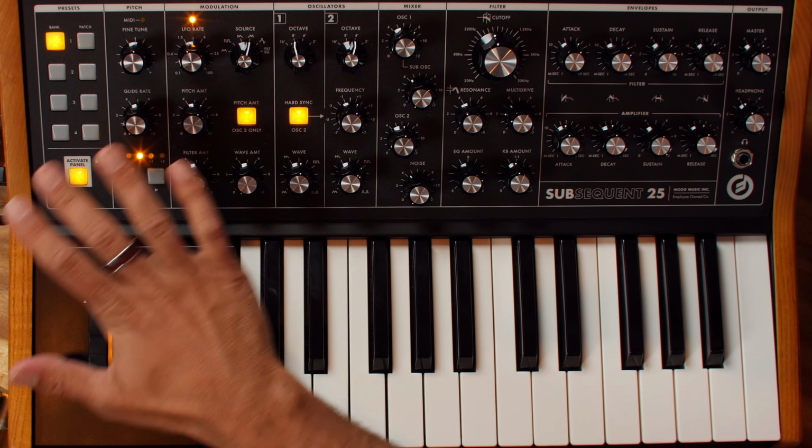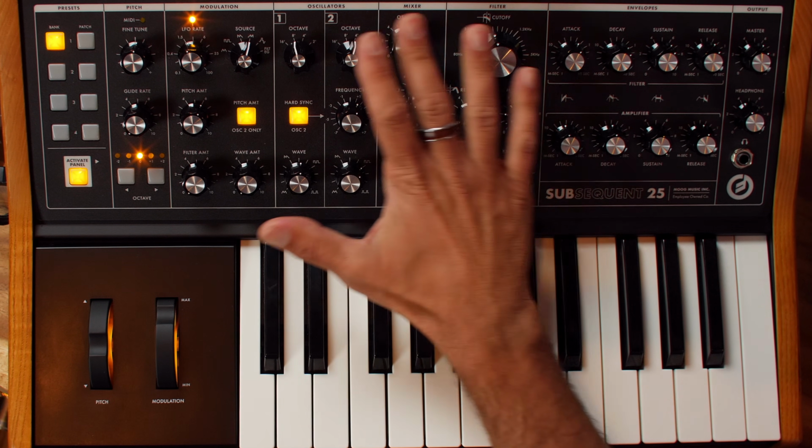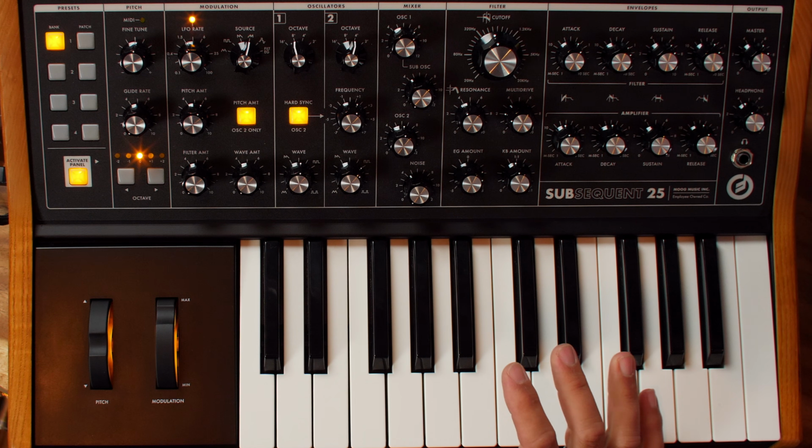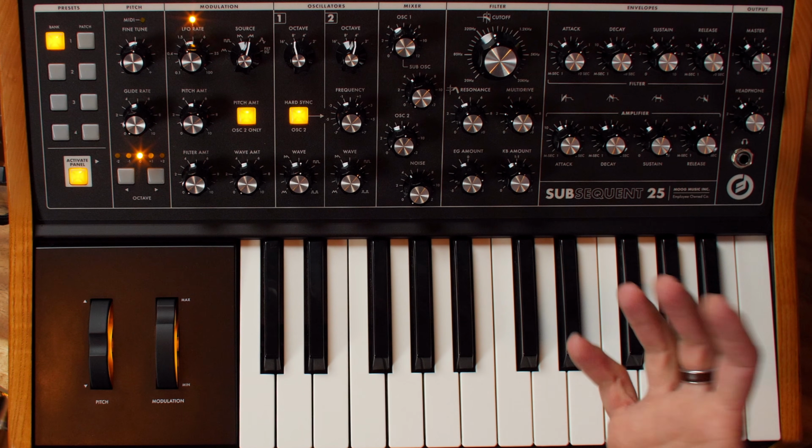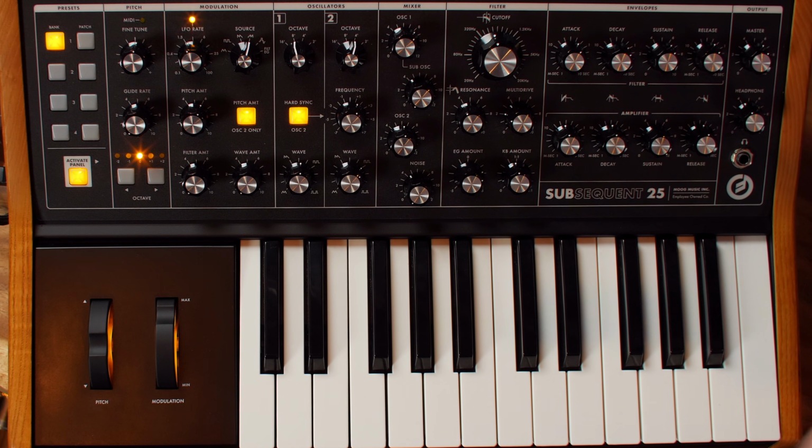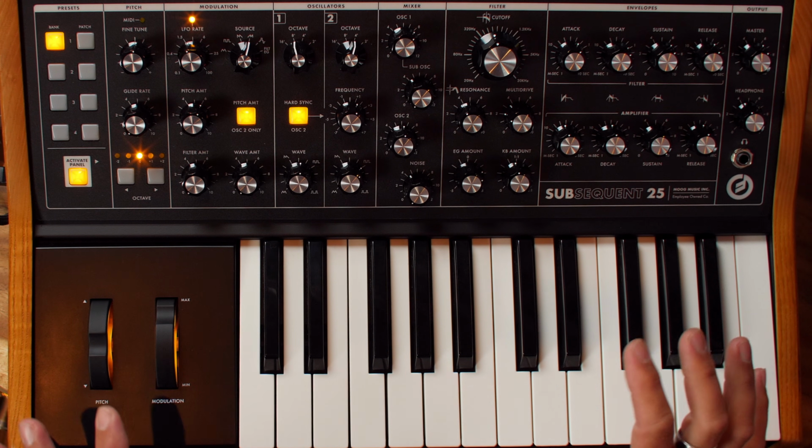So that pretty much does it for the basic controls of this device. I'm still scratching the surface of this synthesizer because there's a whole bunch of things that we can do aside from these things, but that's more than enough to get you started. So highly recommend this synthesizer. It sounds beautiful and definitely a worthwhile investment.